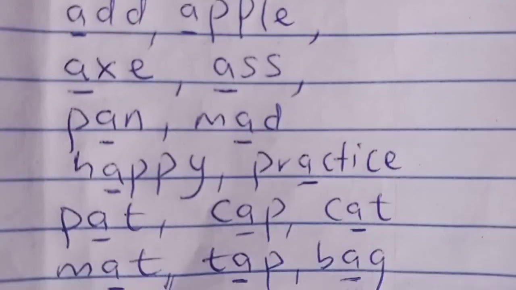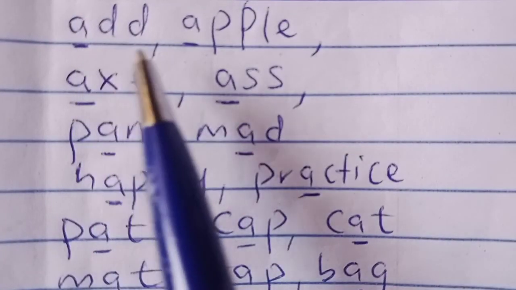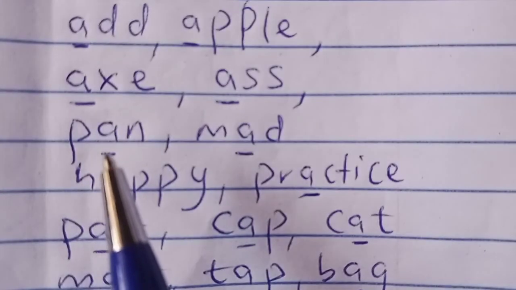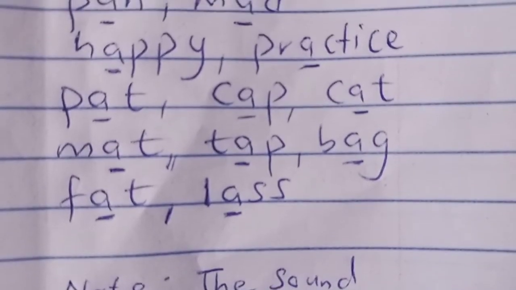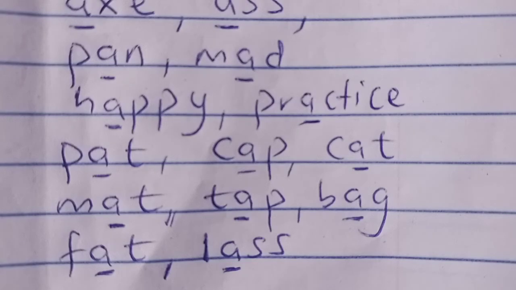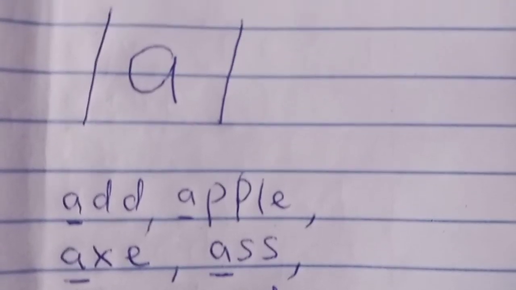If you look at all our examples, you discover that the sound can either be at the initial position, as the first sound, or in the middle position, sandwiched by other sounds. But the sound can never appear as the last sound in a word. But, like I always say, if you've come across any word where this sound is the last sound, feel free to notify me in the comment section below, and I'll be very glad to hear from you.